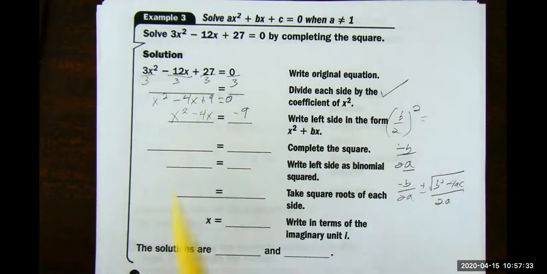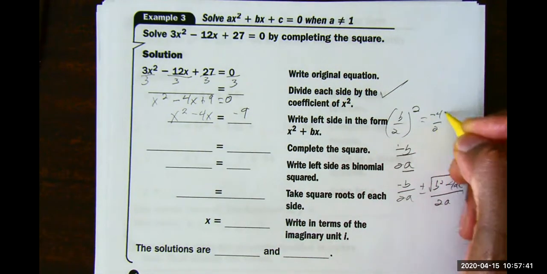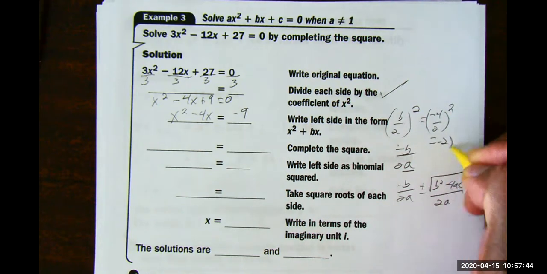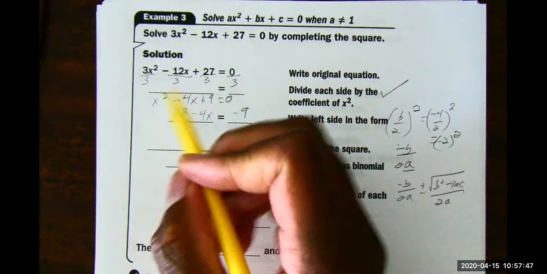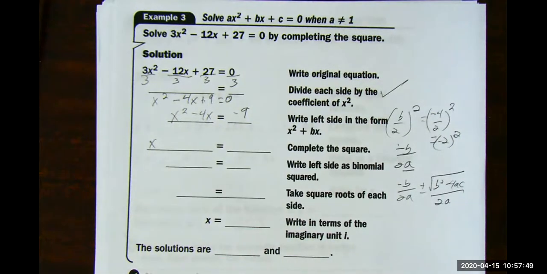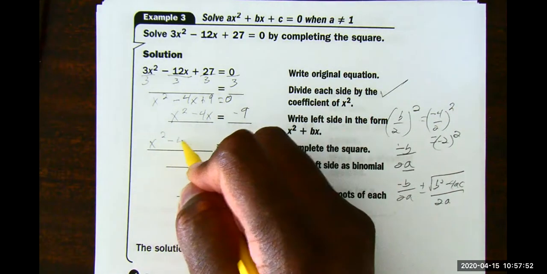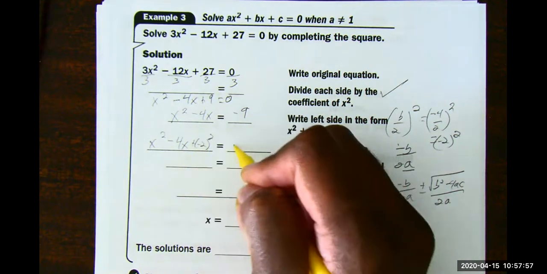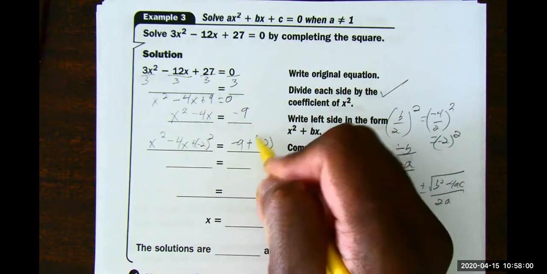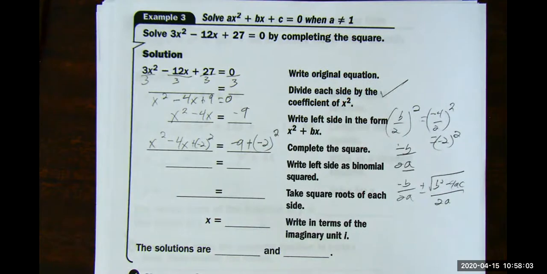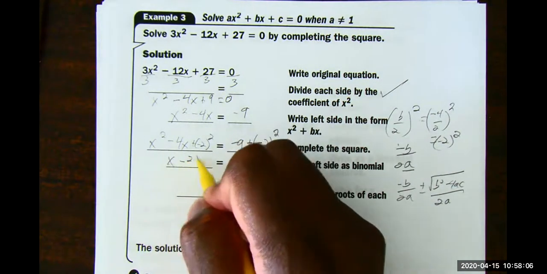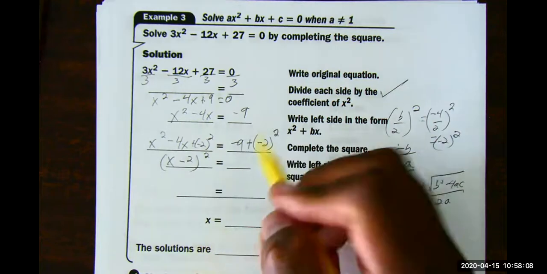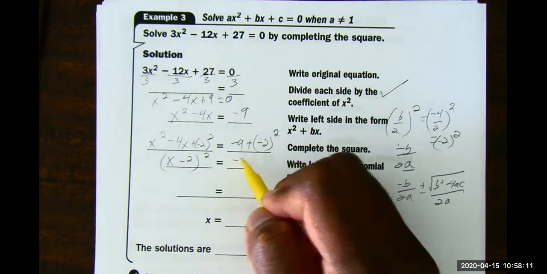But we're going to be using this b, so it's going to be negative 4 divided by 2 squared, which is negative 2 squared. So that's what we're going to add to both sides. Negative 9 plus positive 4.